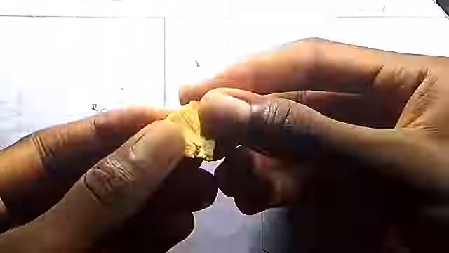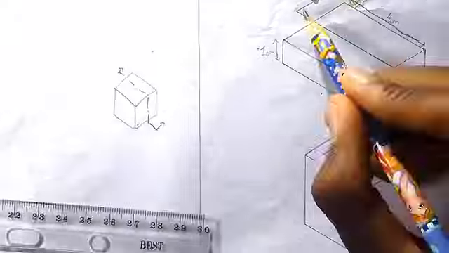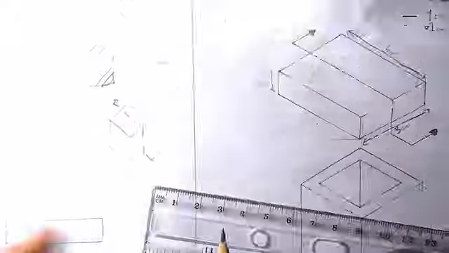This video is an explanatory guide for beginners who want to learn how to section an isometric block from scratch.